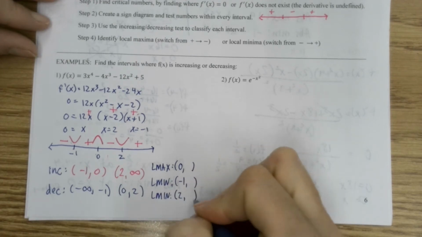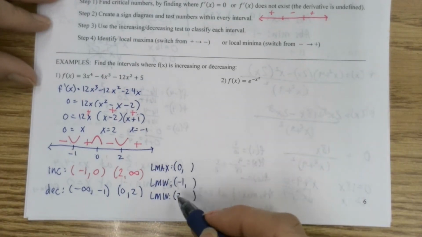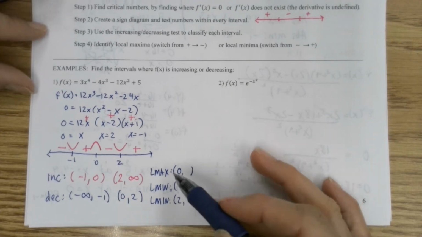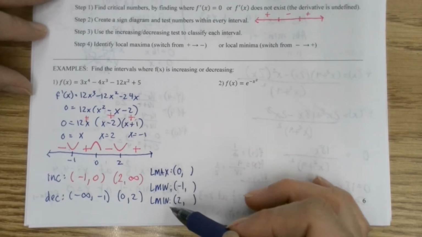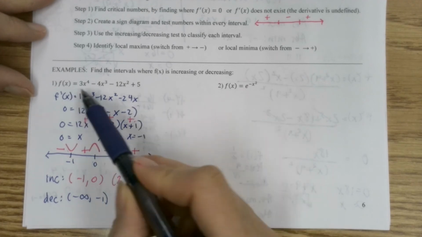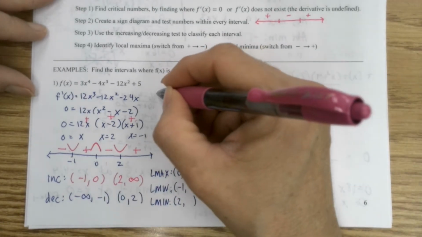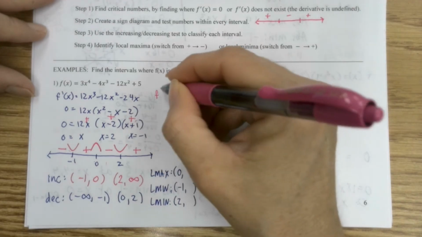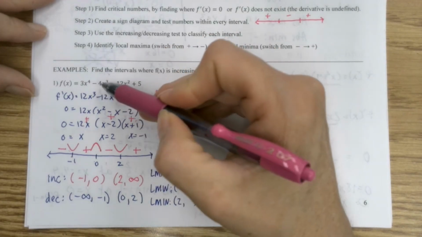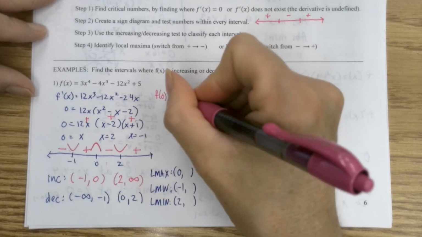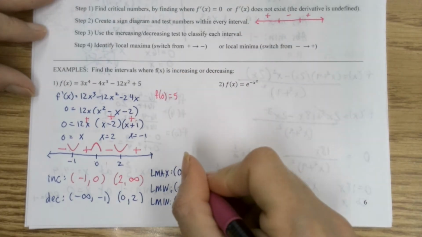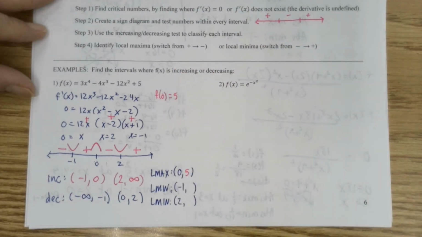So we'll plug 2 in as well. So we need to substitute all of these numbers in. When you are finding the actual maxes and mins, you substitute back into my original function. So I'm going to come up here and use this space. So I'm going to substitute 0 in. 0 minus 0 minus 0 equals 5. So my local max would be 0, 5.